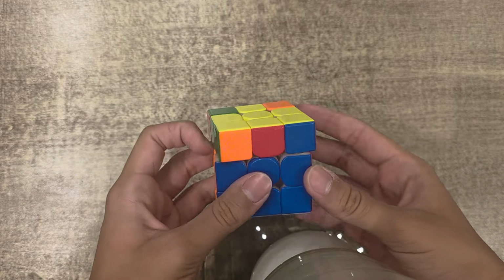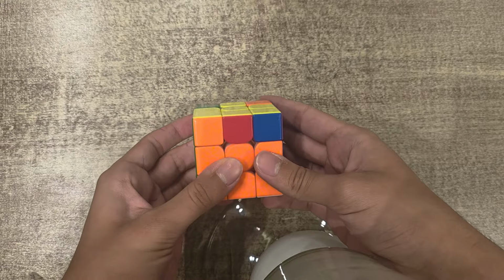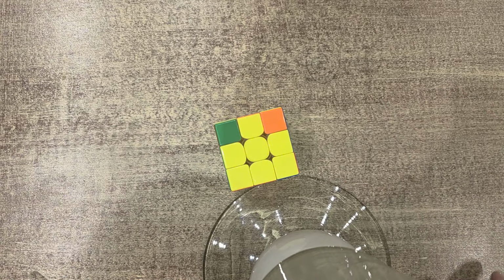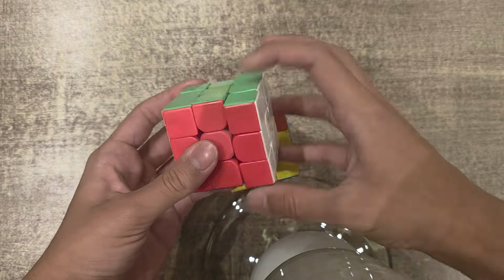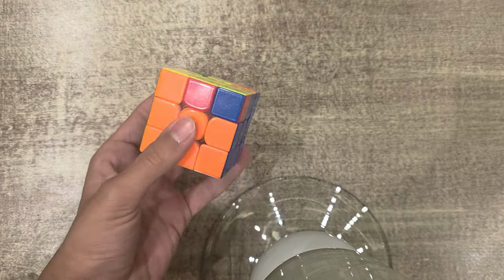Fellas, this is Casual Cubing, and today we are gonna be solving the last layer of the 3x3 Rubik's Cube. In my previous two videos, I covered the first layer and the second layer, and today, in this video, we're doing the last layer.